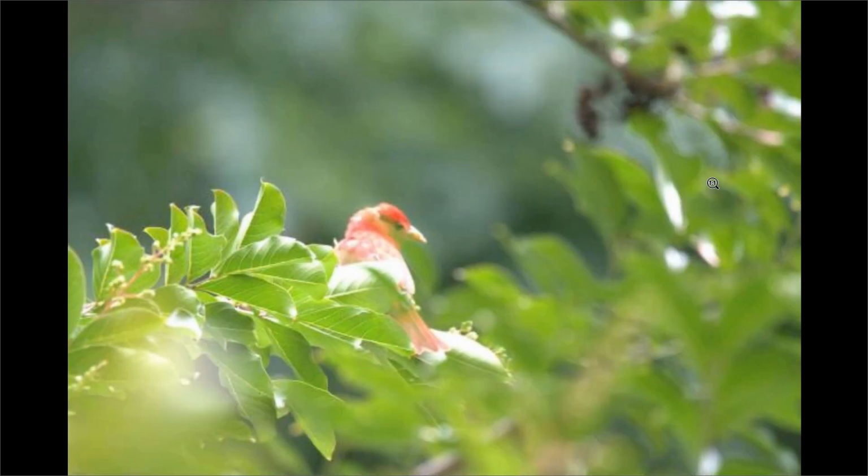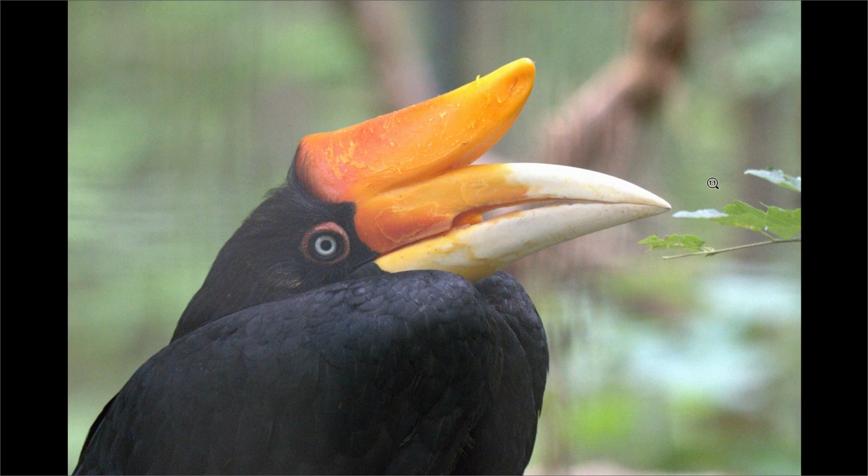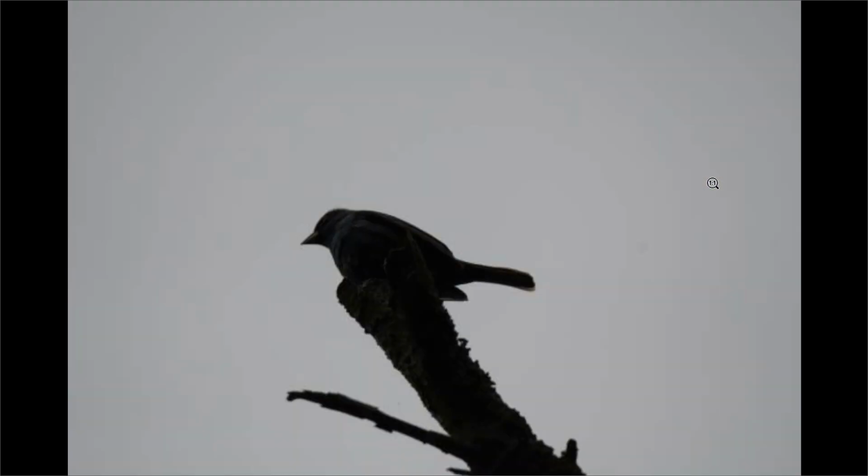Those are all kind of washed out. He was proving difficult to shoot. It's the rhino horn bird of some type. Kind of a cool bird. They have a lot of cool birds at the Sylvan Heights Bird Park.